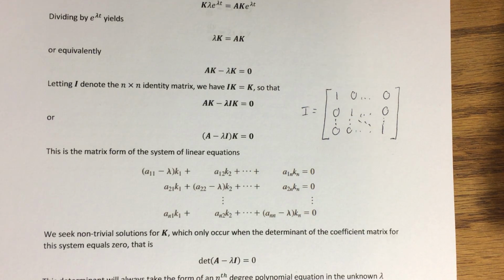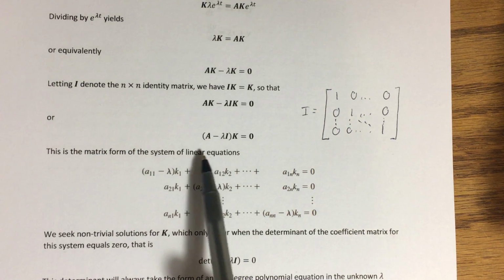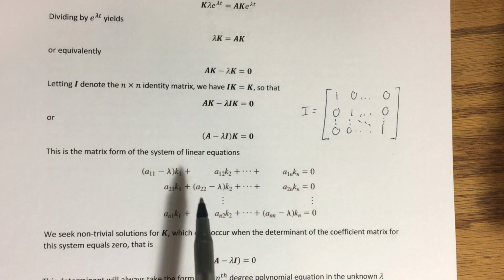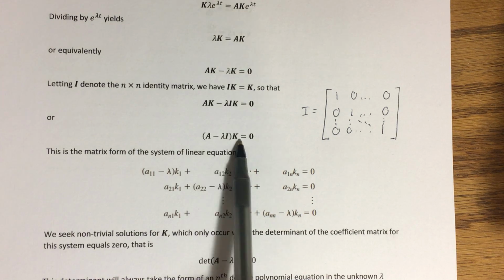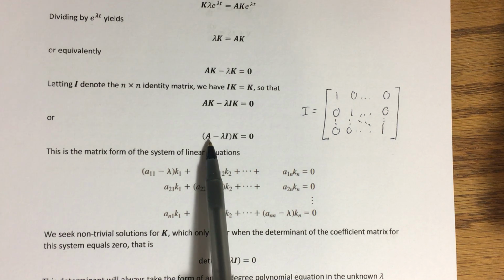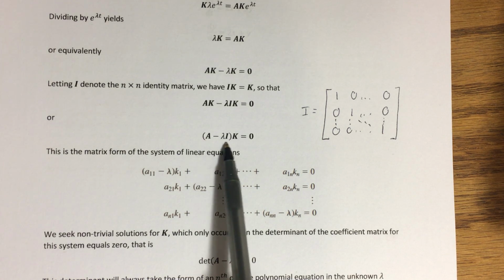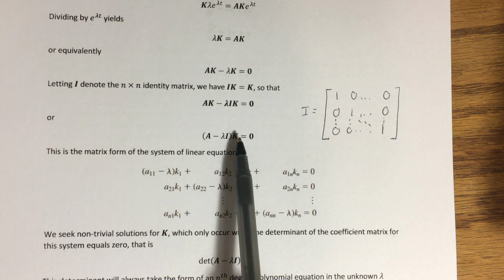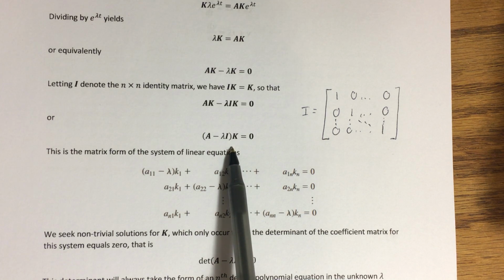That means that's the 0 matrix. It's a matrix containing only 0 entries. It's not the number 0. In linear algebra, we would look at this as a system of linear equations because, again, it's an n by n matrix multiplied to an n by 1 column matrix.